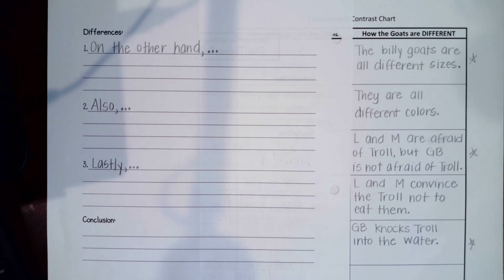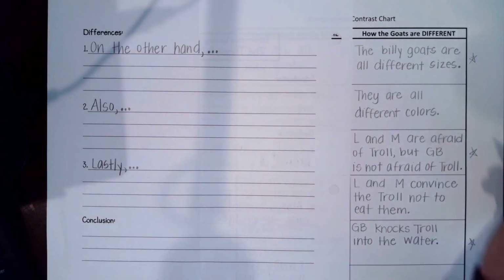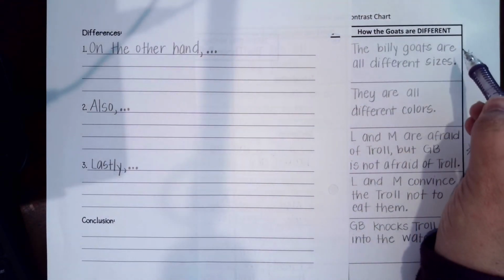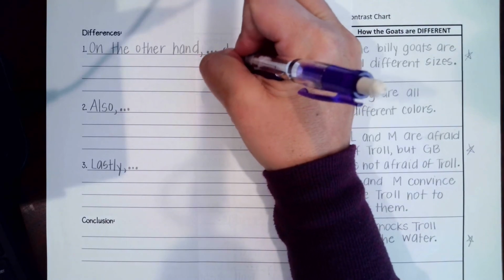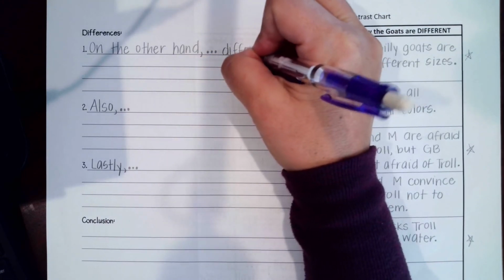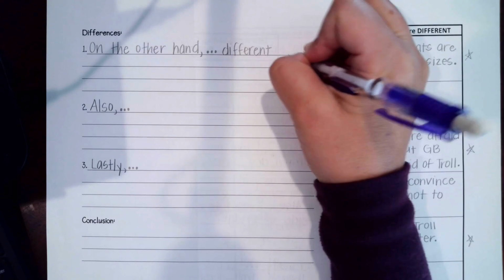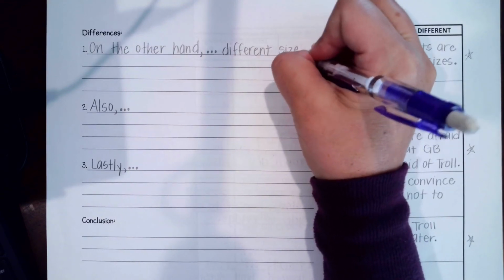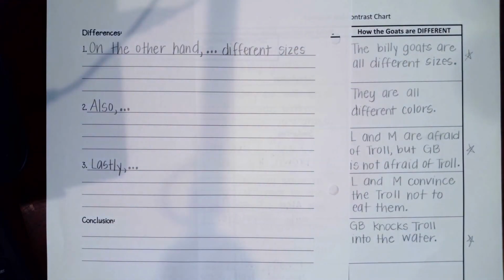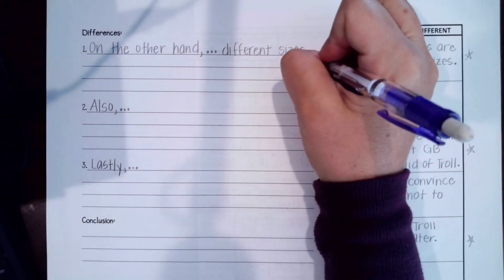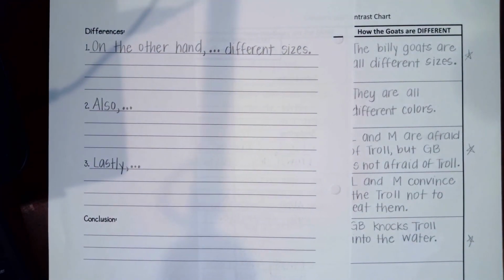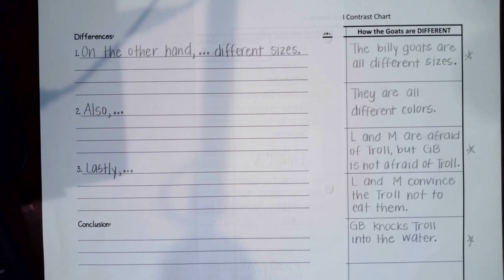Okay, now let's go ahead and write our differences. So I'm just going to put, see how many words I have right here? I'm just going to put different sizes. You go ahead and write your difference that you chose. Okay, let's move on to the next one.